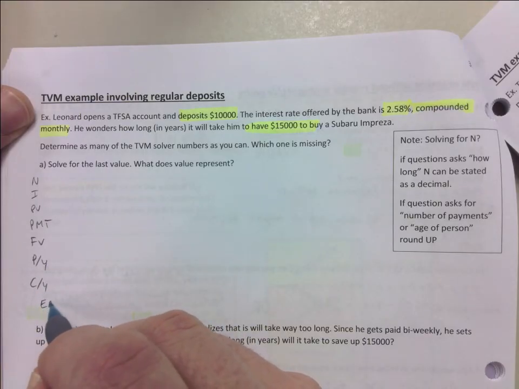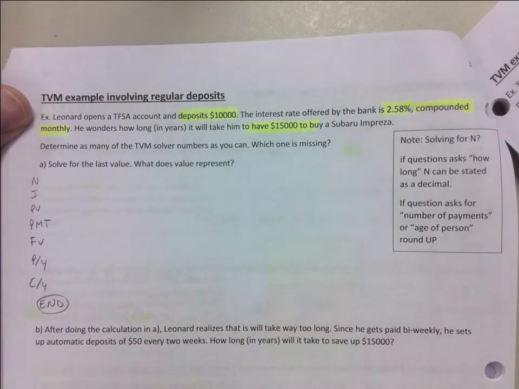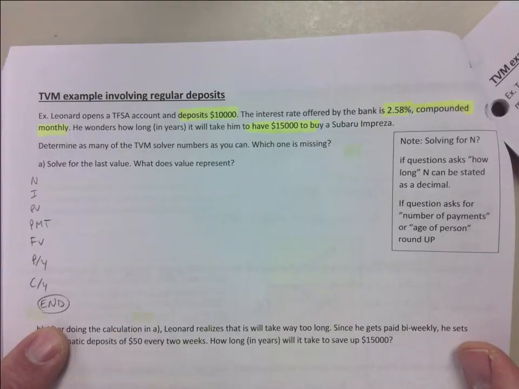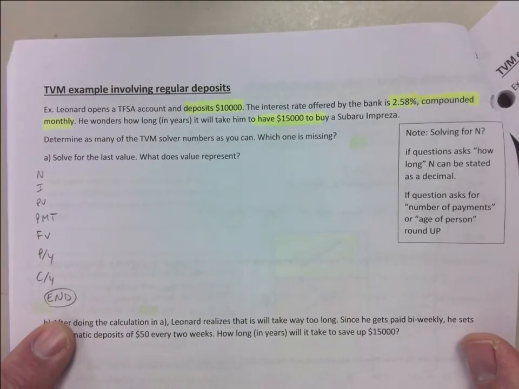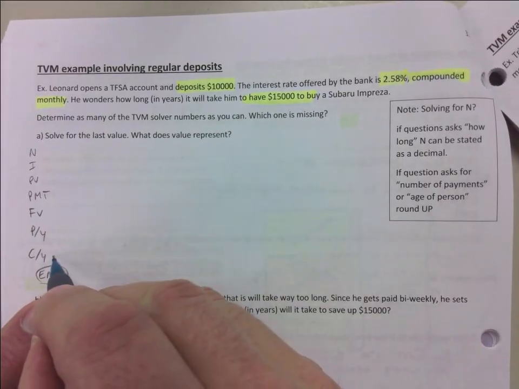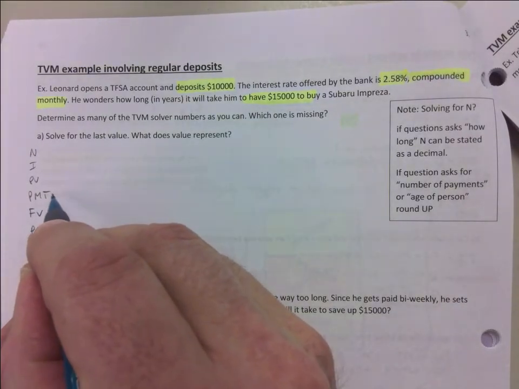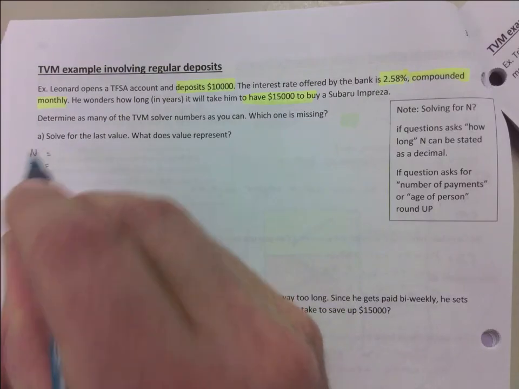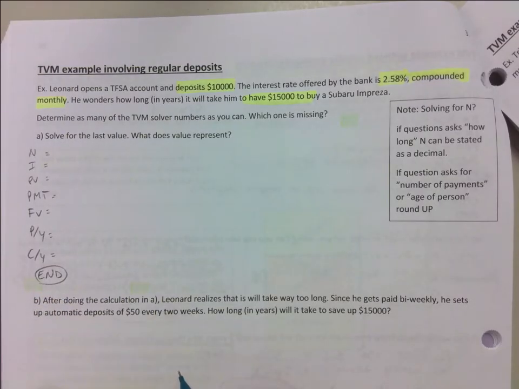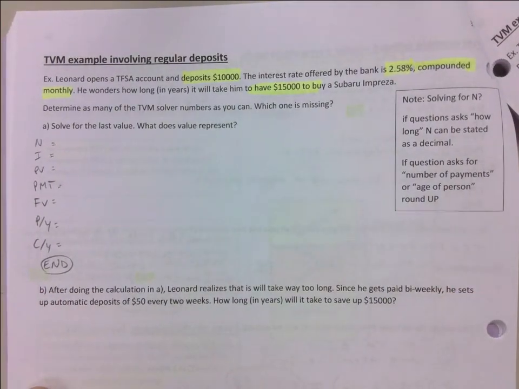Make sure your calculator is set to end at the bottom of your TVM. You don't have to tell me that, but if you don't, you'll lose marks. Your answers will be slightly different if you choose begin.